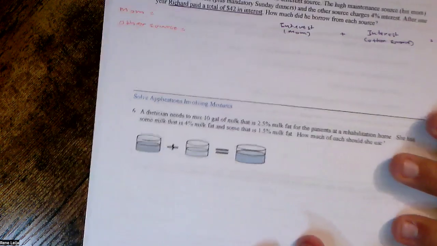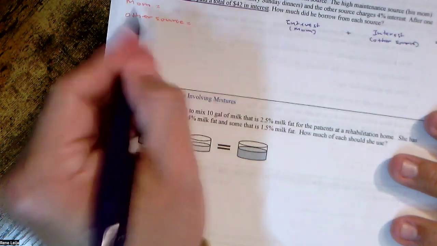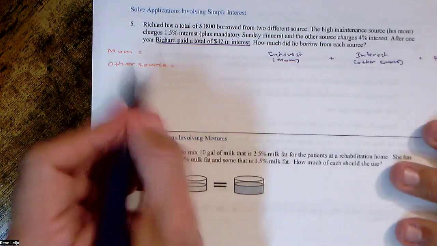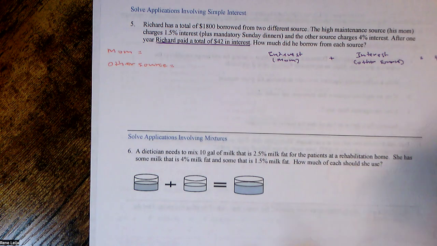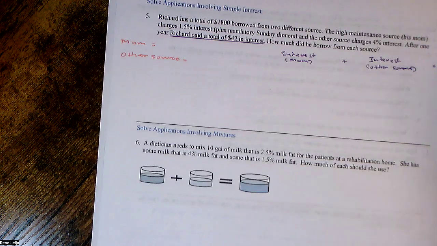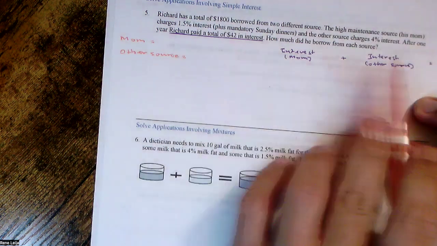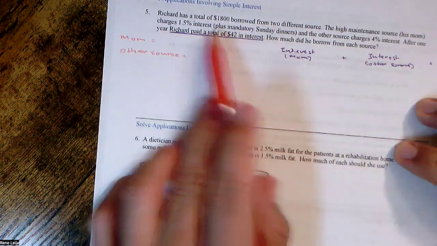Okay, now we need to figure out how are we going to set up our unknowns? What are we going to look for? Well, let's think about this for a second, and then we'll deal with the interest part in a minute. So he borrowed $1,800 from two different sources.